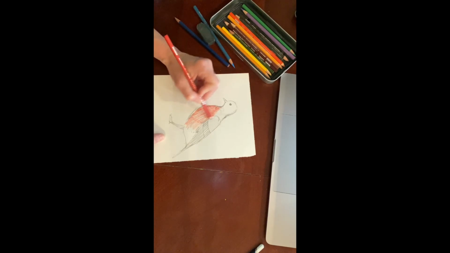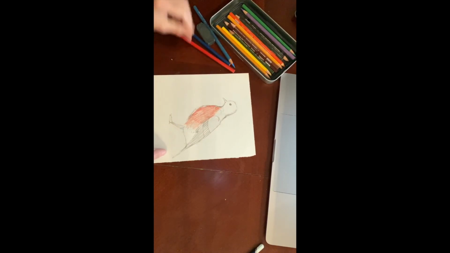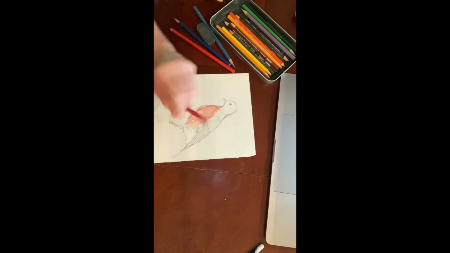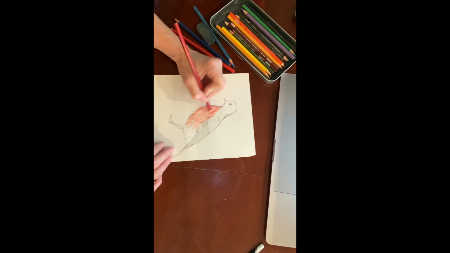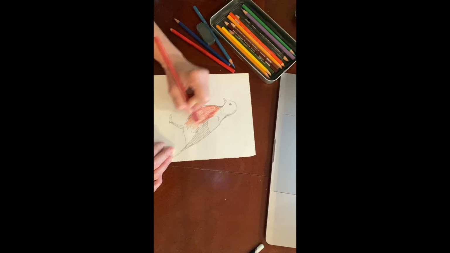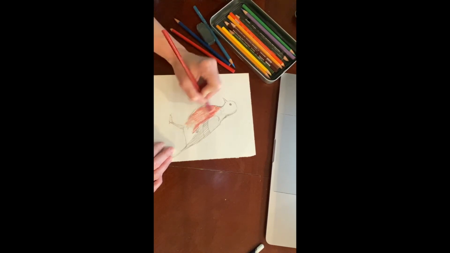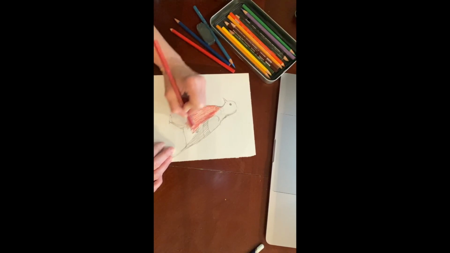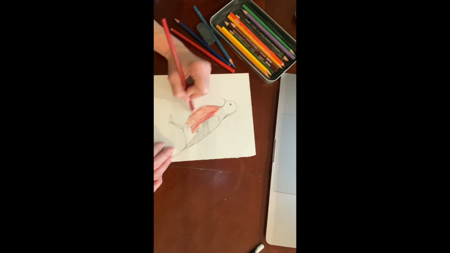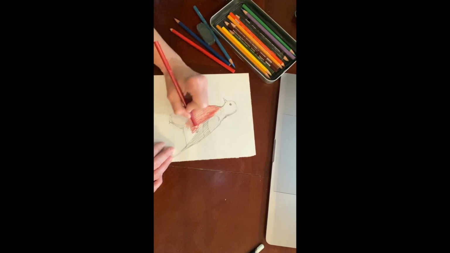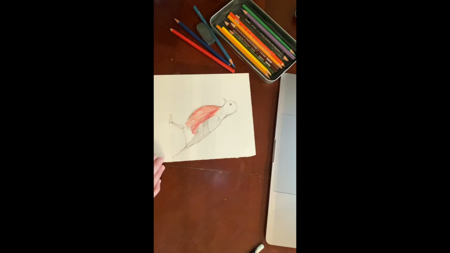And know where it ends. It doesn't take up the whole thing. I mean, I guess you could make it a cardinal and then it could be red all over. If you have a different color red or a darker red colored pencil, you're welcome to use that. And I'm just going to use that to add some shadow under the wing. There we go.